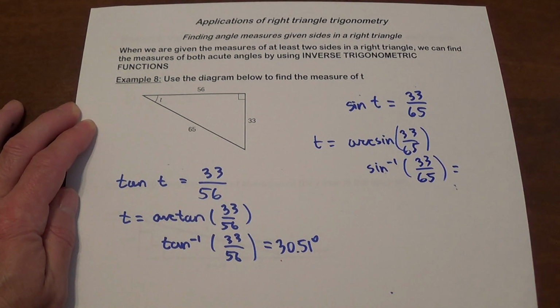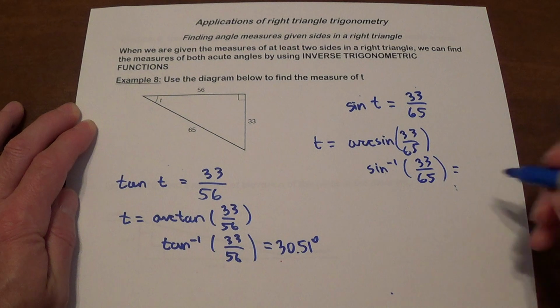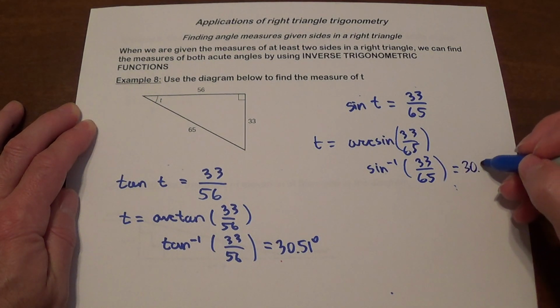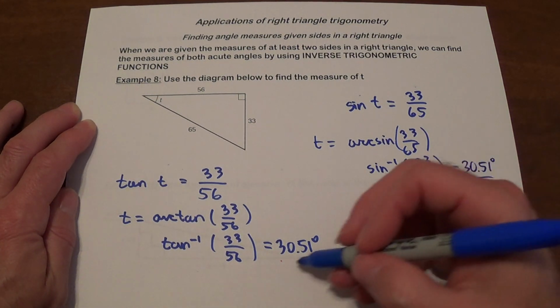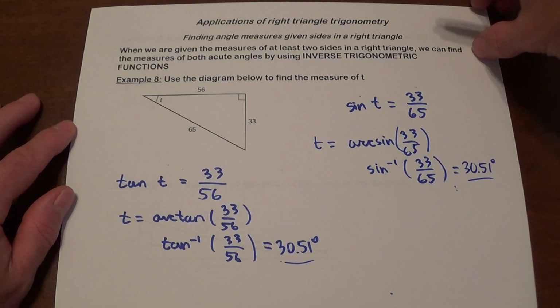And you punch it in, so that one's going to be above the sine key usually, divided by 65. The reason I wanted to show you this is because we are getting exactly the same angle measure. It's important to understand that this is actually going to produce the same angle measure regardless of which of those you use.